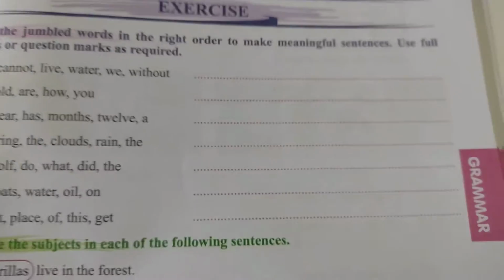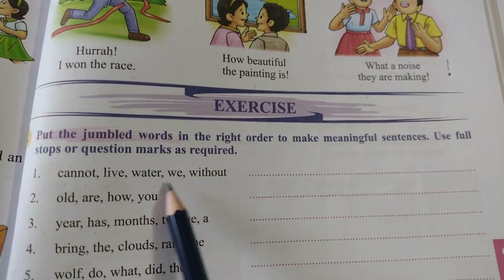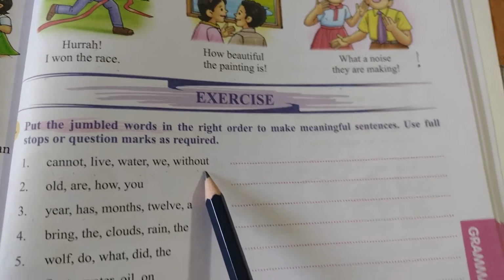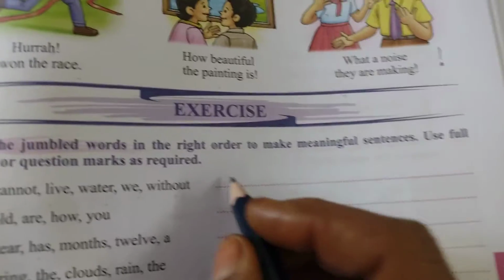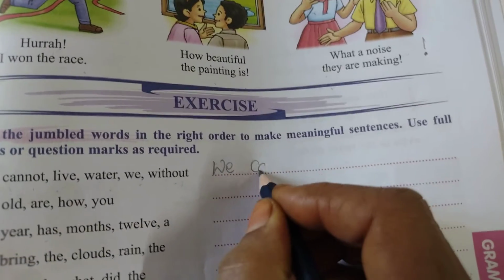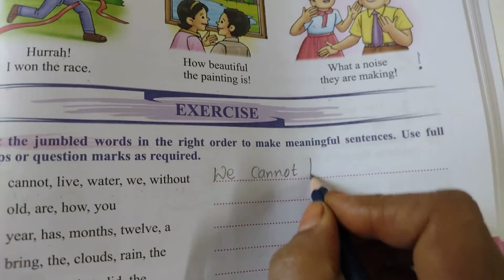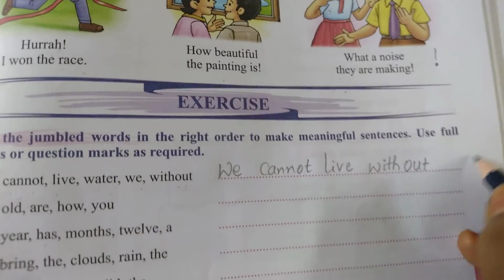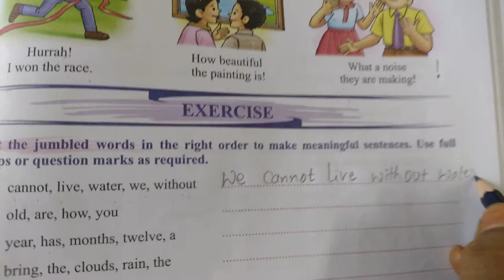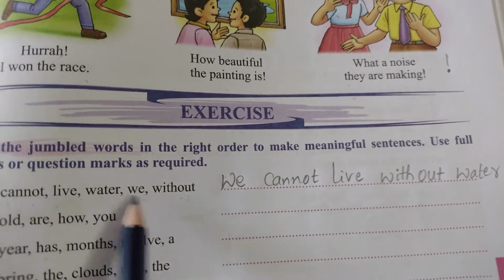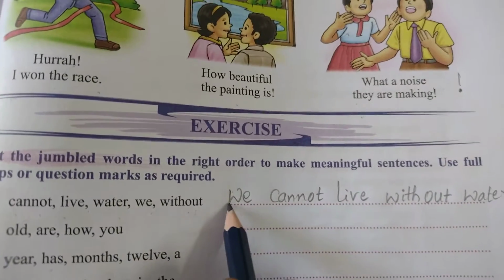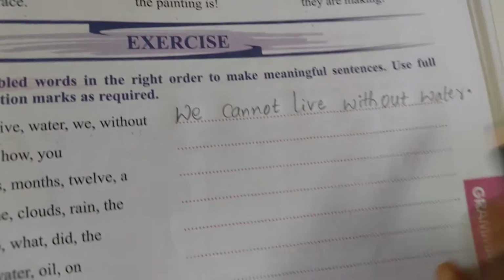Now going through the jumbled words here to make a correct meaning. Cannot live water we without. See, these words are there, but these words don't make any sense. So what we have to write? See, we cannot live without water. So no need of commas in between. It is a sentence. You have to write it correctly here like this. This is a capital letter and ended with a full stop.